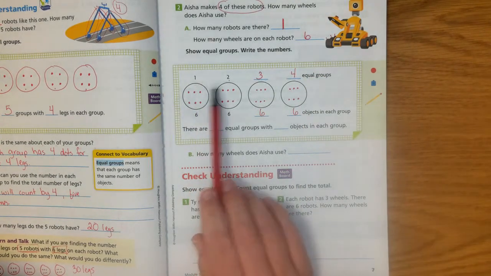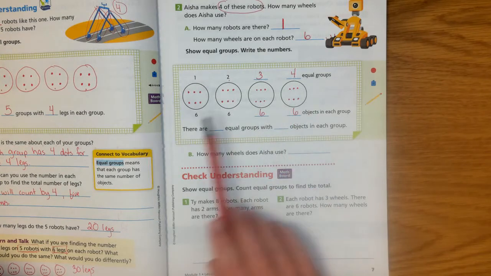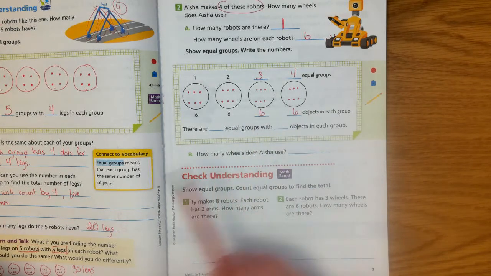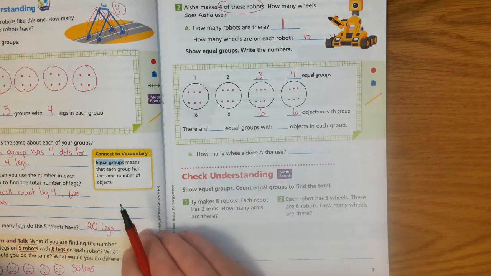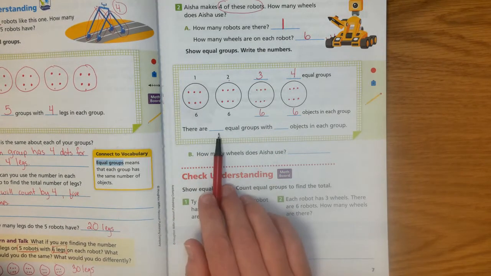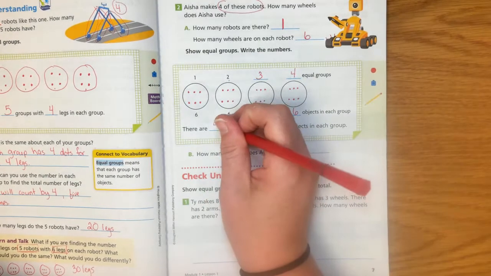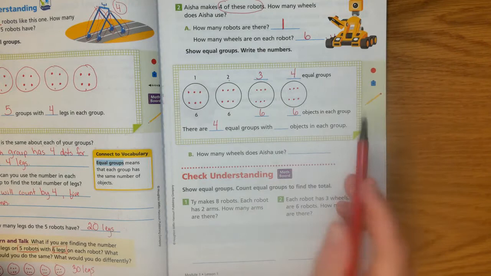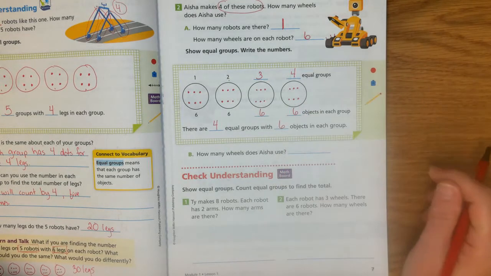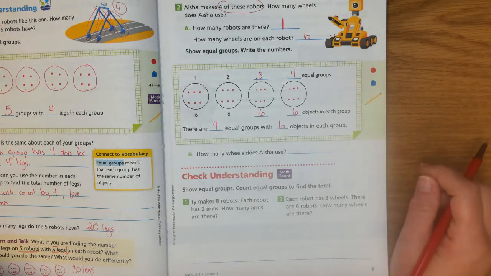So I have my 1, 2, 3, 4 equal groups. I have 6 in each, and I represented those 6 in each circle. So there are 4 equal groups with 6 objects in each group.